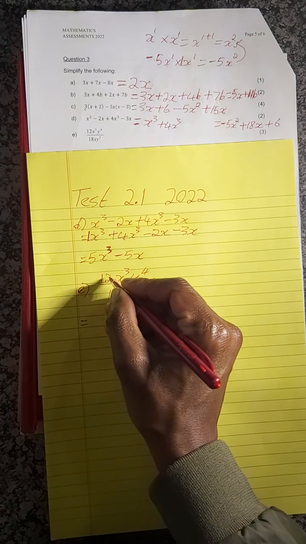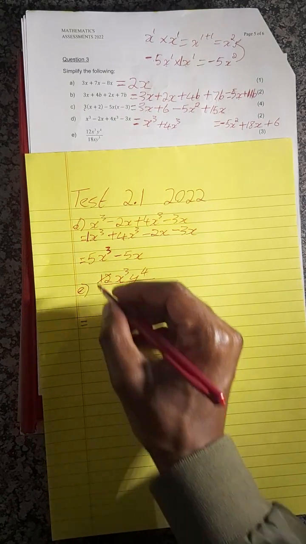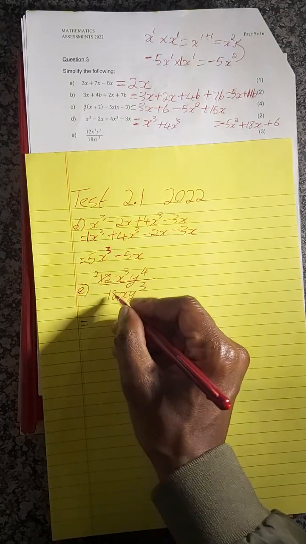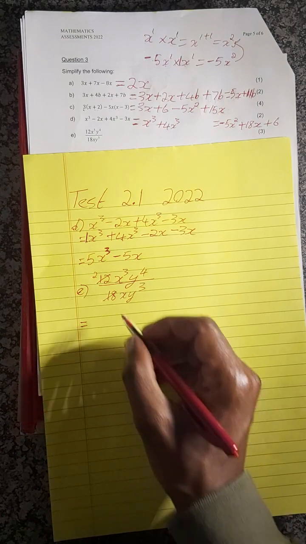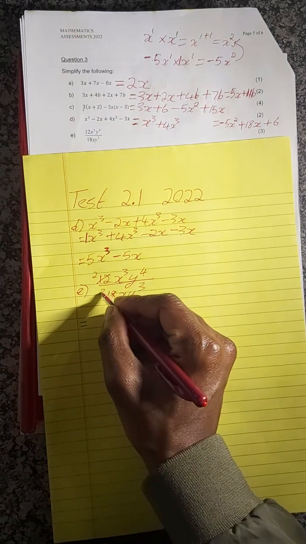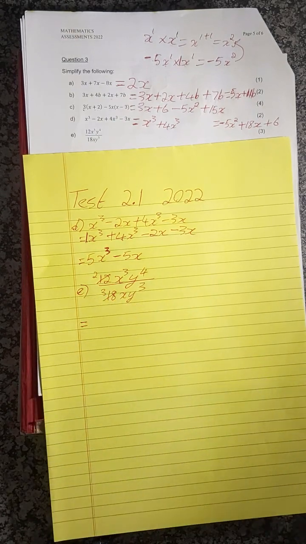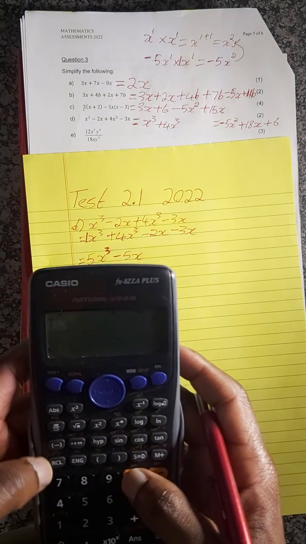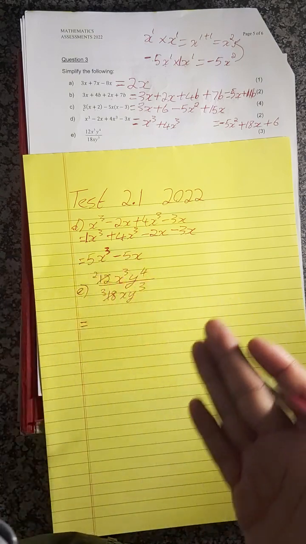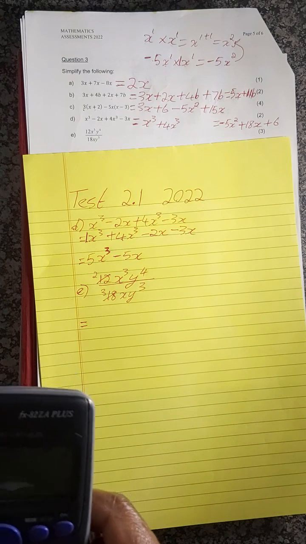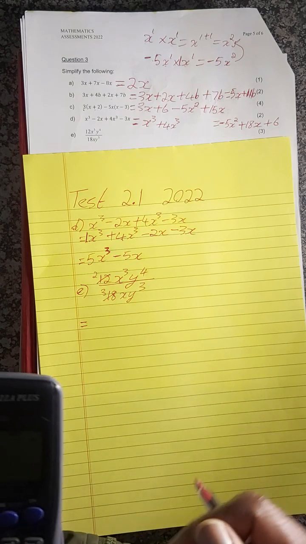It is 6. How many times does 6 go into 12? It goes 2 times. How many times does it go into 18? It goes 3 times. Okay, you can always do this with a calculator again, guys. I want you to type with your head first, but you can try.